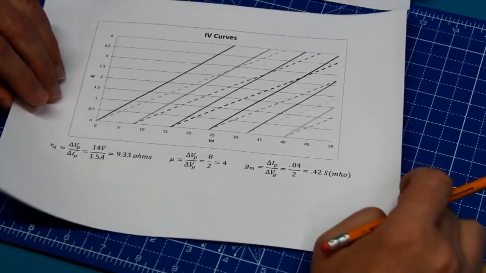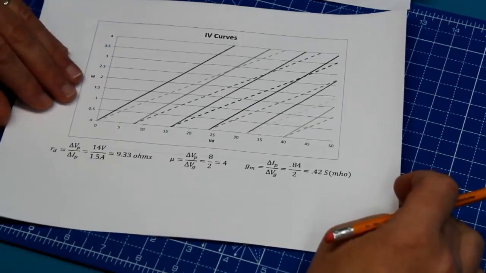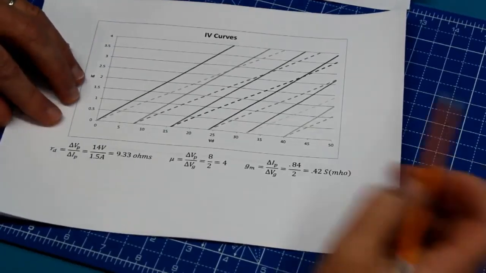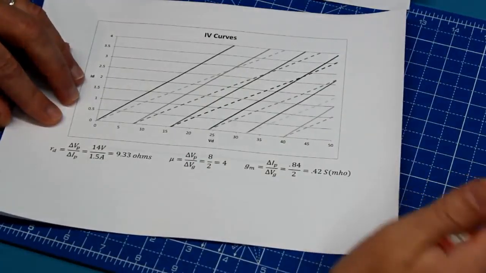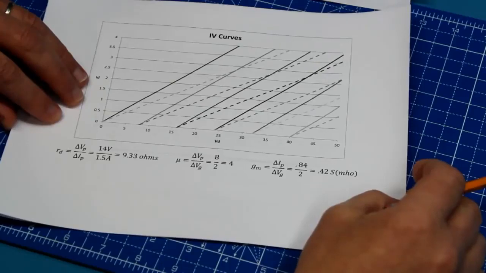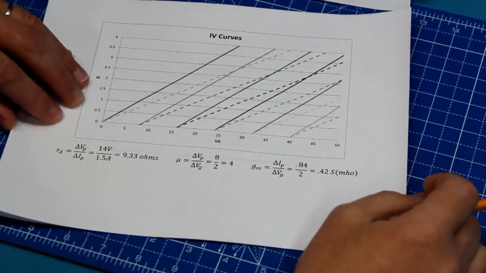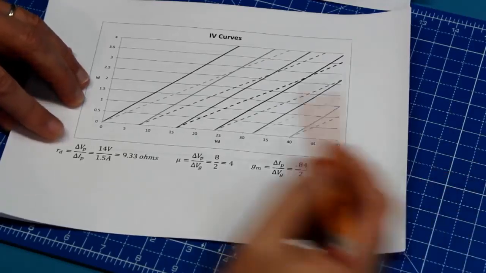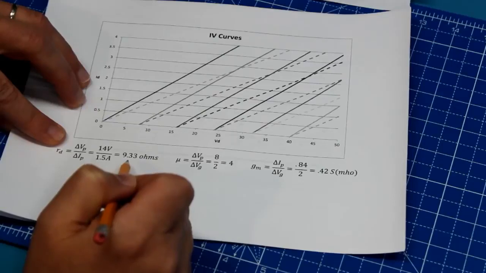So let's take a look at the characteristics of this new composite part, we'll call it for now. The solid lines are the original curves, and the dotted lines are the curves for the new part, or the part with the 1 ohm source resistor. And you can see that the drain resistance has gone up.